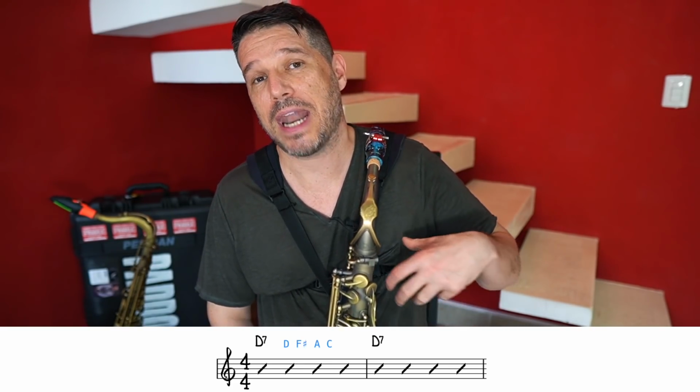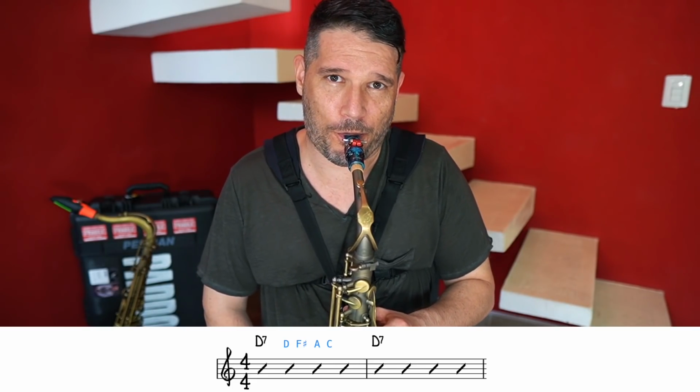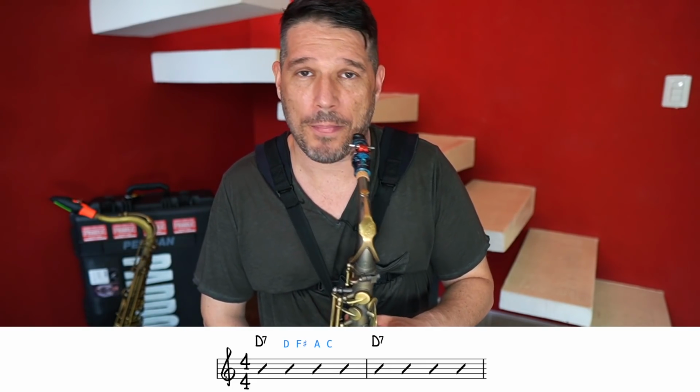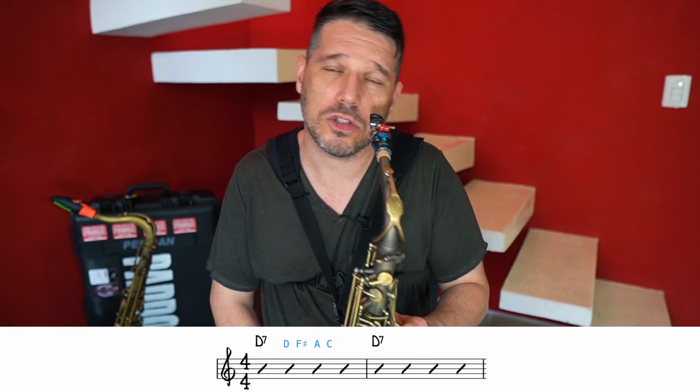Then you get a lot more motion going on when you can use all 3 notes and jump in between them. So the last note that we're going to add in this chord is the flat 7, which is the C natural. So we're just going to add the C natural into what we were already doing. So we're going to have D, F sharp, A, and C. And we're going to solo using only those 4 notes and just come up with a cool rhythm using those 4 notes. 1, 2, ready.